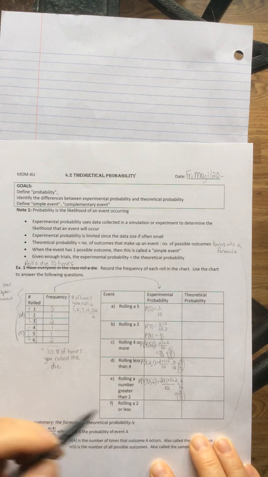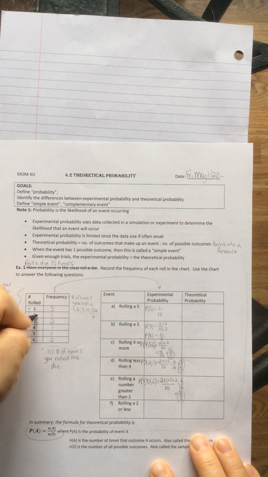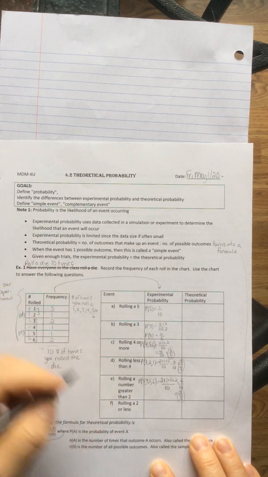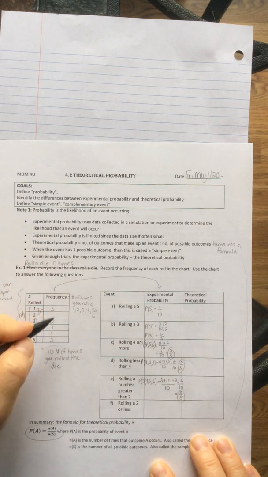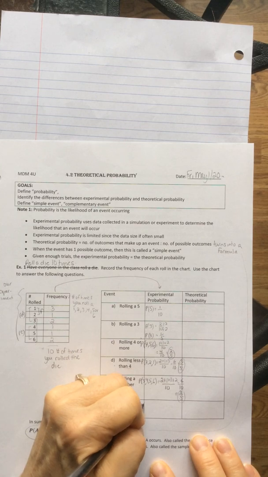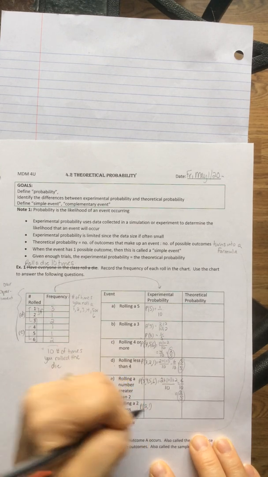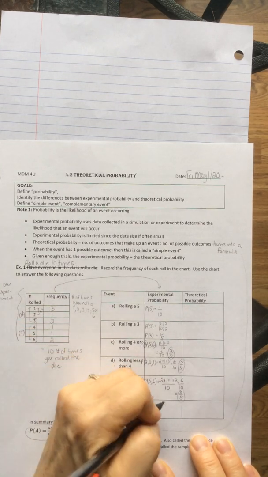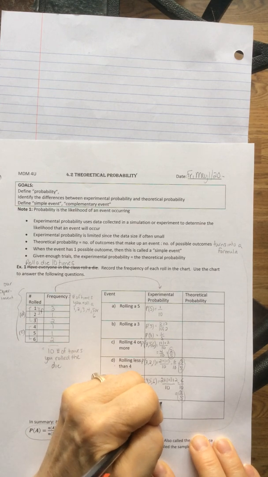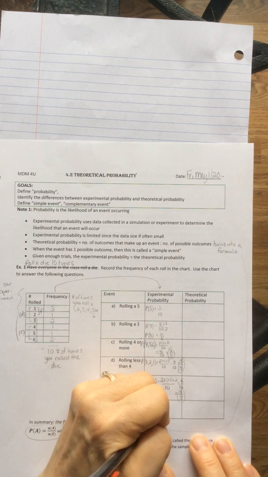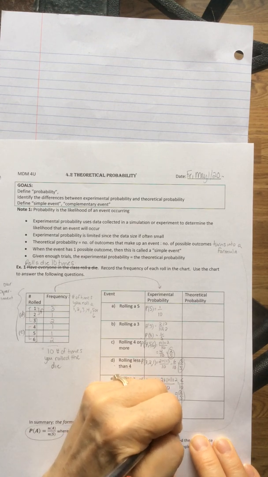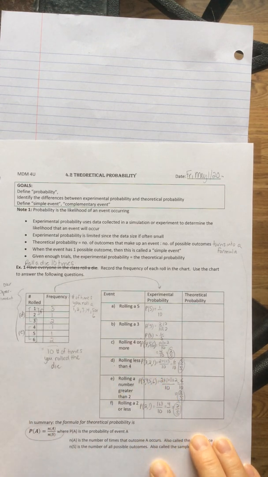Rolling a 2 or less. 2 or less are these ones, so that's F. So that's 1 plus 3. Probability of a 2 or less. So that's 1 plus 3 out of 10 is 4 out of 10. Reduce like you normally would a fraction, 2 out of 5.